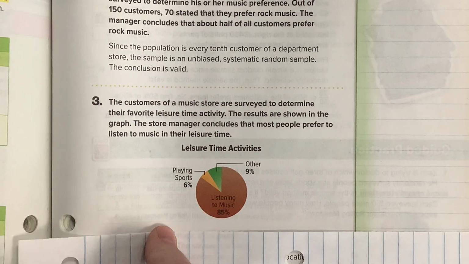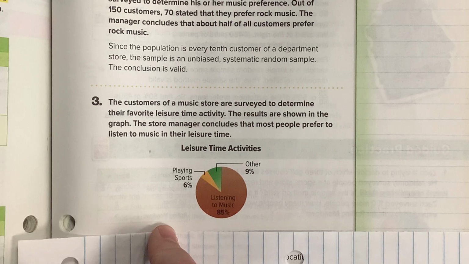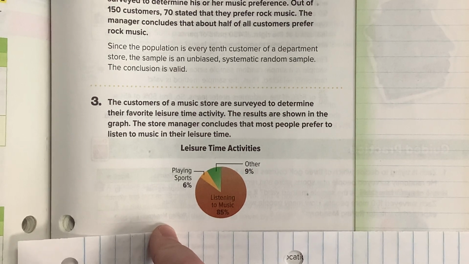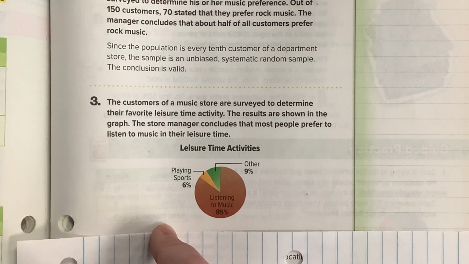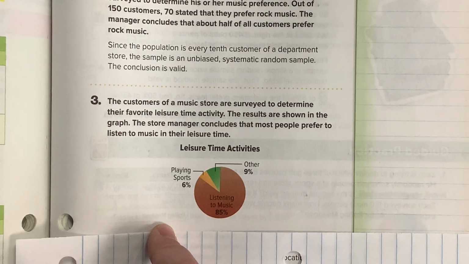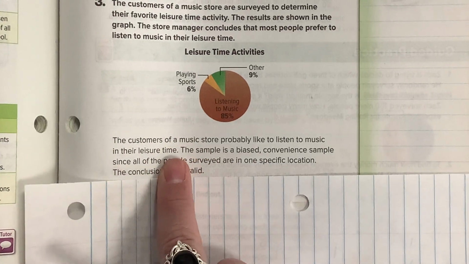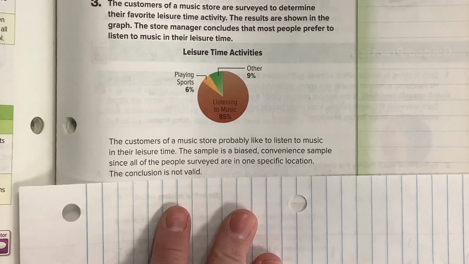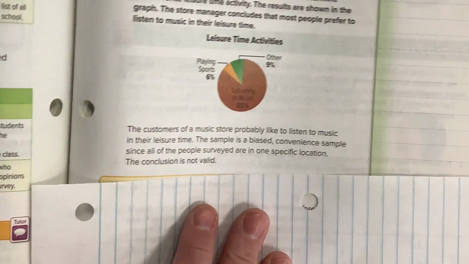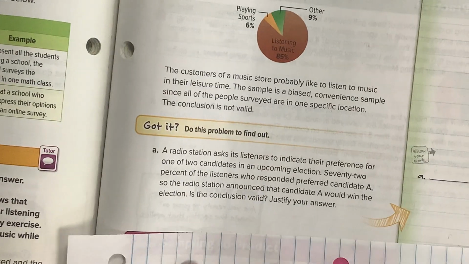Customers of a music store, this means that it is a convenience sample. It was easy for the store manager to ask people at his store. But people going into a music store being asked about music, it's probably not going to be super valid, okay? Because otherwise they wouldn't be at a music store. So not valid, okay?